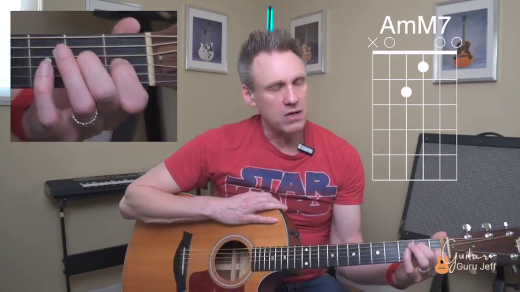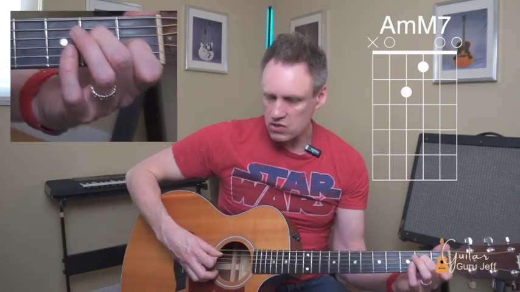Now let's get into that bonus chord. The A minor major chord is super easy. It only takes 2 fingers to play this chord. We're going to take our 1st finger, we're going to put it here on the 3rd string, 1st fret. 2nd finger is going to go on the 4th string, 2nd fret. We're going to strum it from the 5th string.